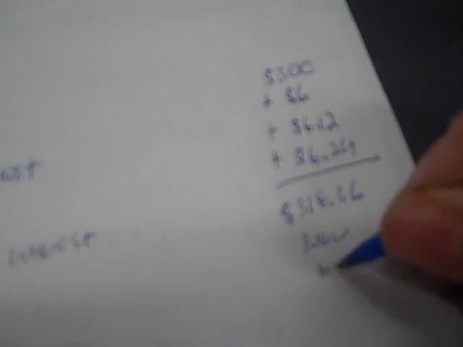Times 0.02. 312.12 times 0.02 is $6.24. Whenever you get that, write interest next to it, because that means we go up here and add it. So we're adding 3 different amounts now on compounds. We take 300 plus 6 plus 6.12 plus 6.24, and that's $318.36. And again, that's your new balance.